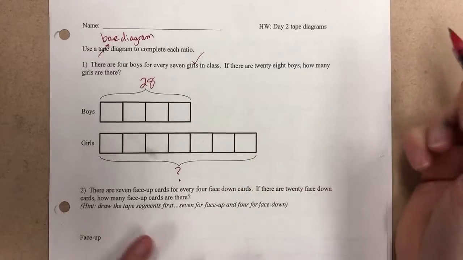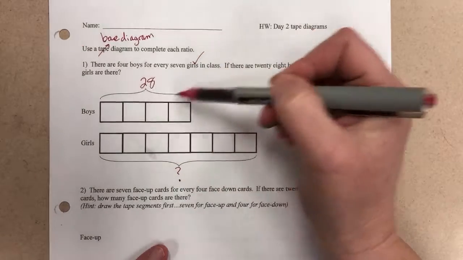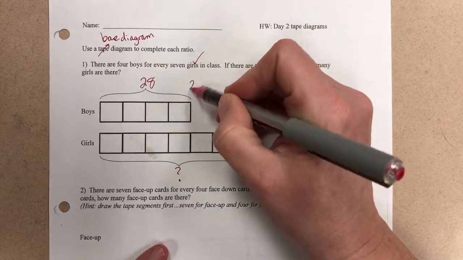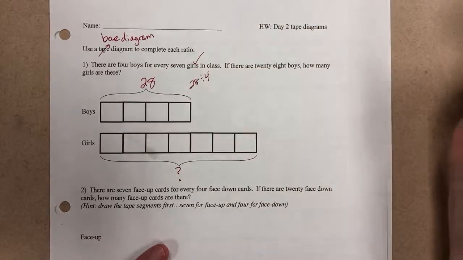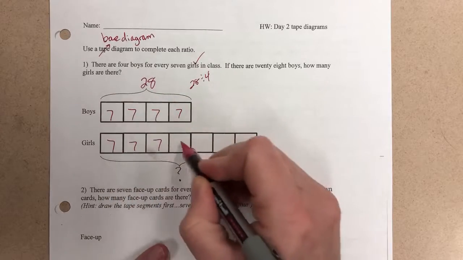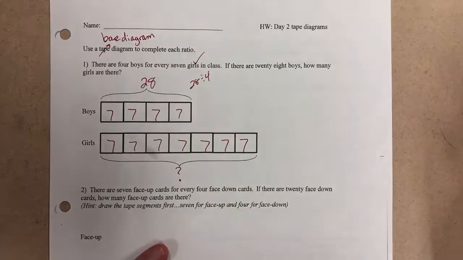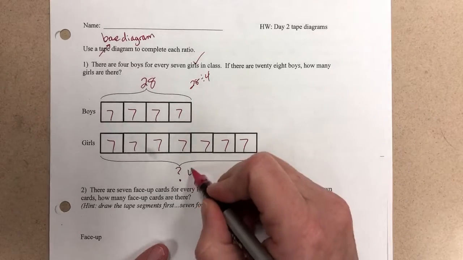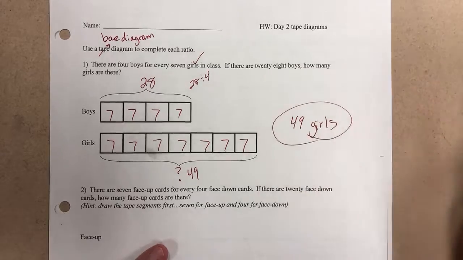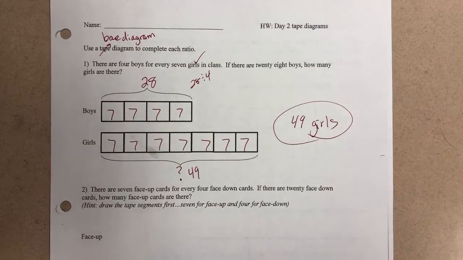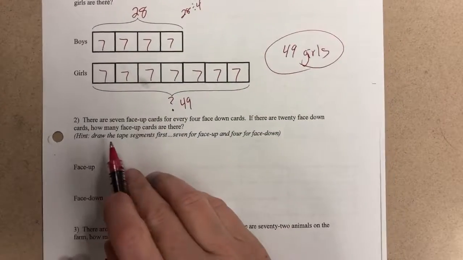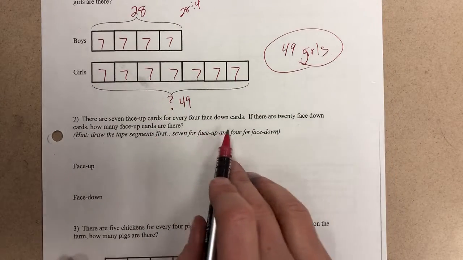So this becomes my question mark. I'm looking at this as 4 equal pieces equal 28. I'm thinking in my mind 28 divided by 4 to find out the equal pieces. If each of these is 7, then each of these is 7. 7 times 7 is 49. There are 49 girls. Yes, you could do this with a tape diagram, but it is specifying to do it with a bar diagram. There are 7 face-up cards for every 4 face-down cards.